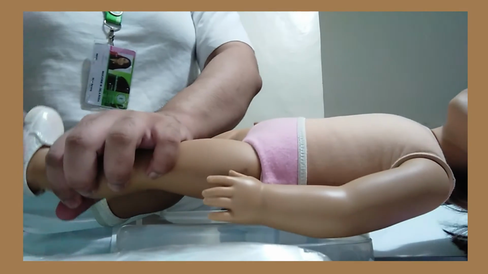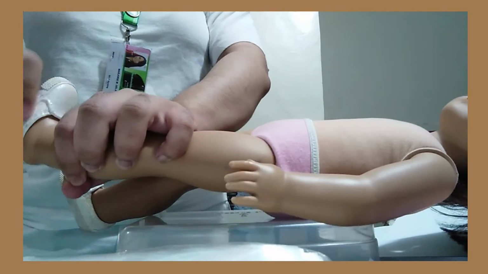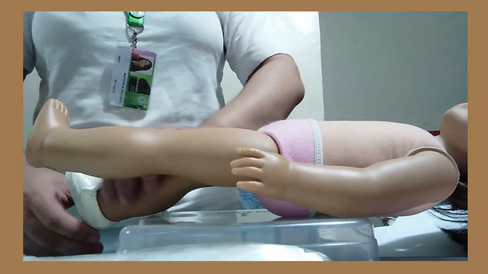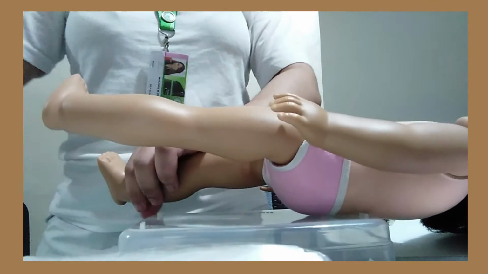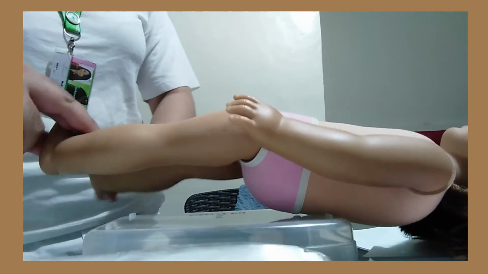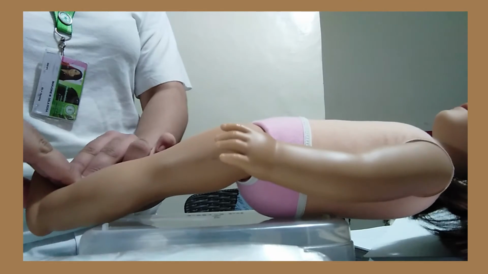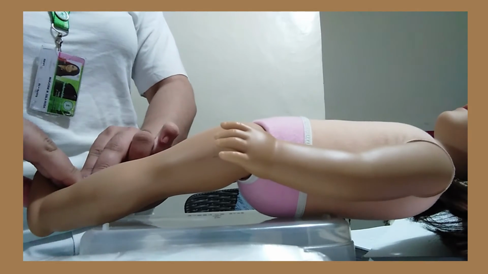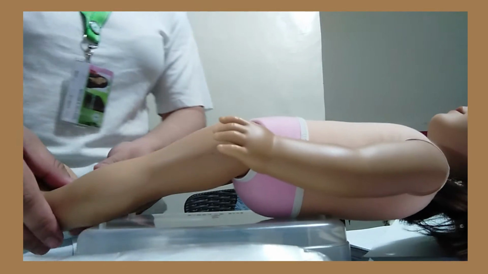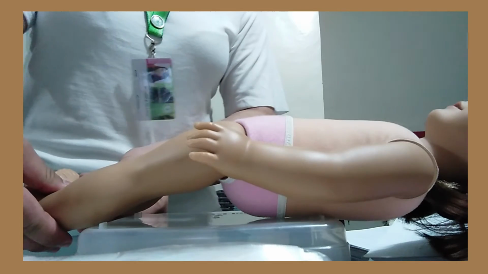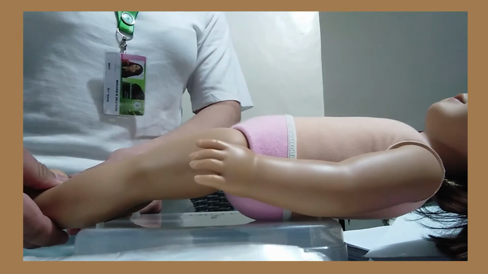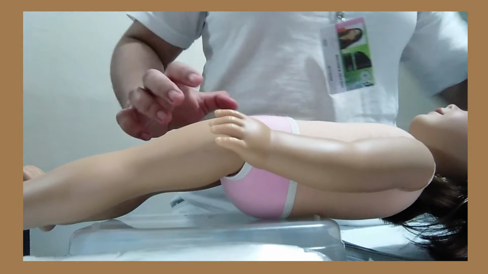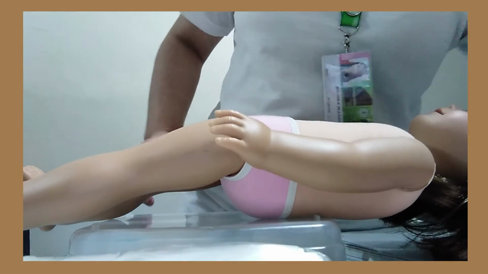Ma'am, I'll be removing your shoes first. Okay. Then the posterior tibial artery in here. Okay, so once we have that, we're going to be documenting them.